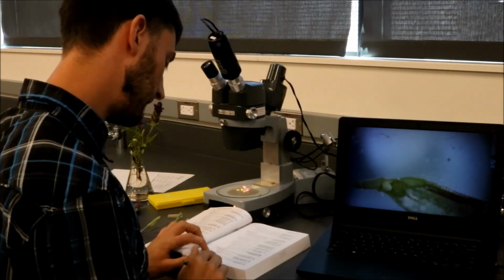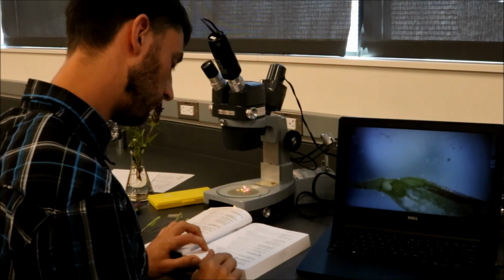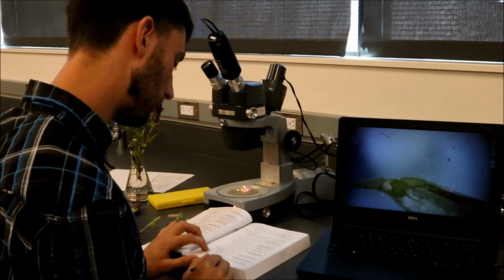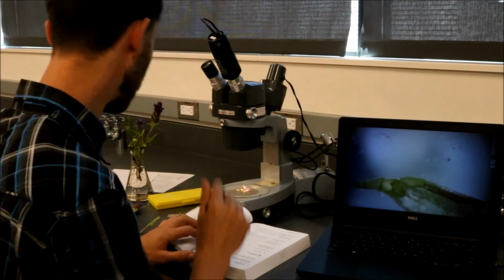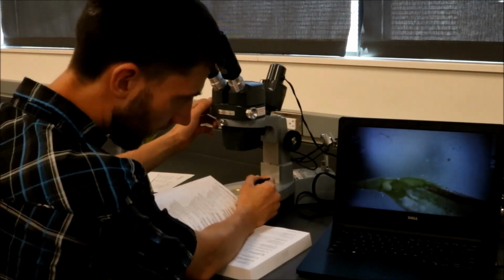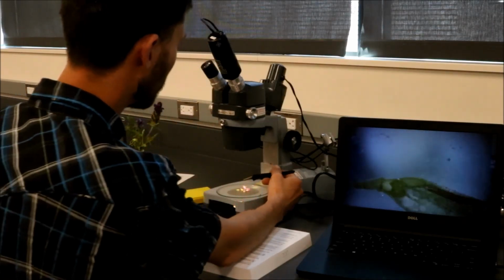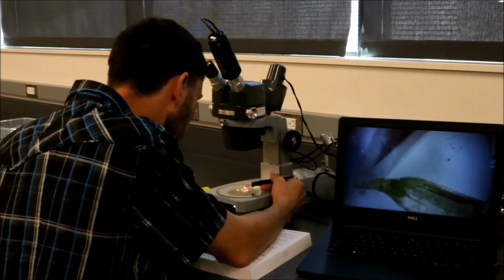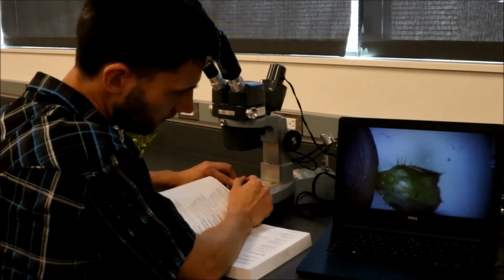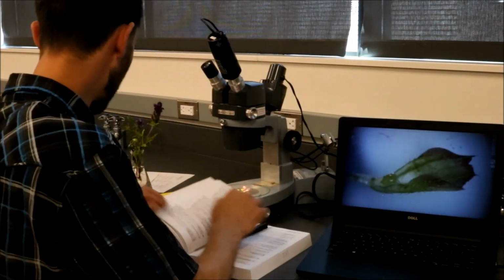127A, ovary deeply four-lobed, separating into 4 nutlets, style usually arising from the base of the lobe, stem square in cross-section. We can already see right here in the microscope that we have 4 nutlets. It might be hard to see all 4 of them. So 1, 2, 3, 4 nutlets. So that looks promising.